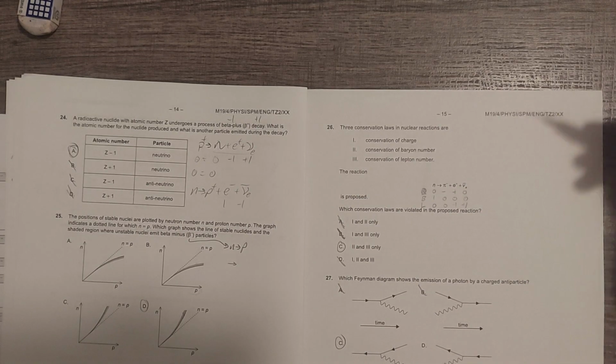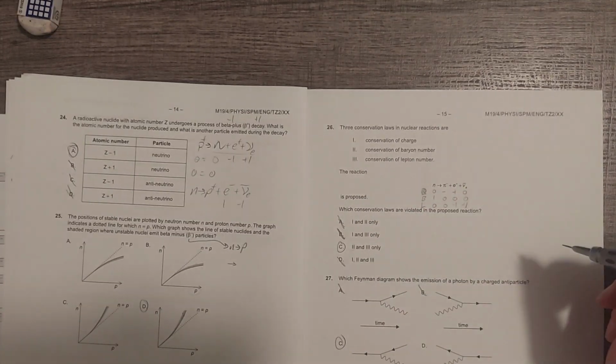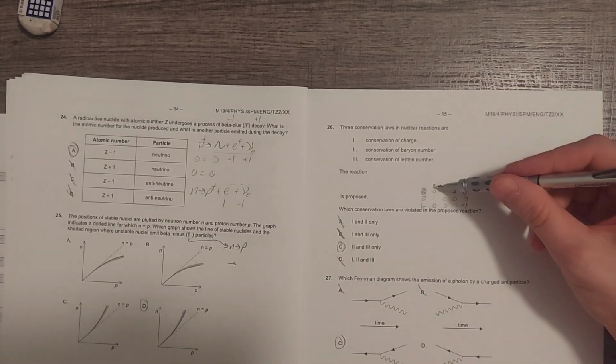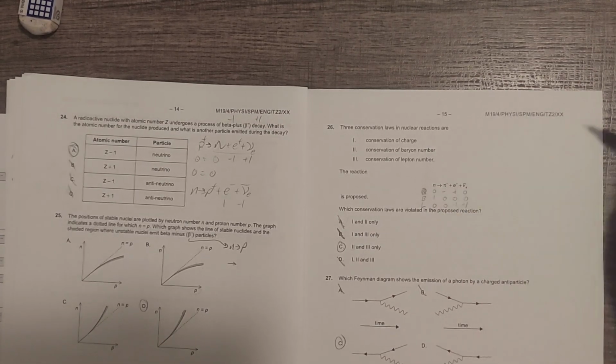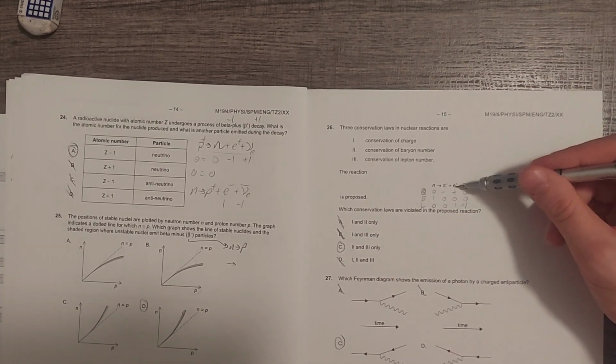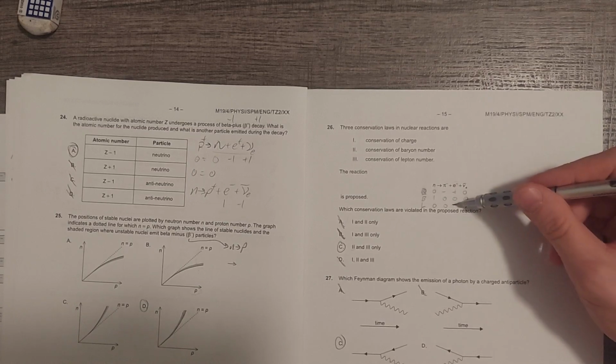So baryon number is not conserved. Okay, good. So 2 is violated. That's good. Lepton number. Not a lepton, lepton number 0. Not a lepton, lepton number 0. That is a positron, so it's got a lepton number of -1.